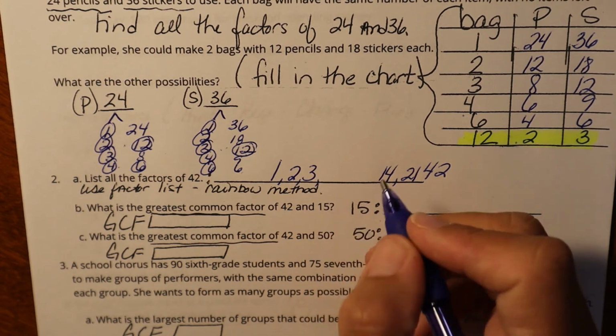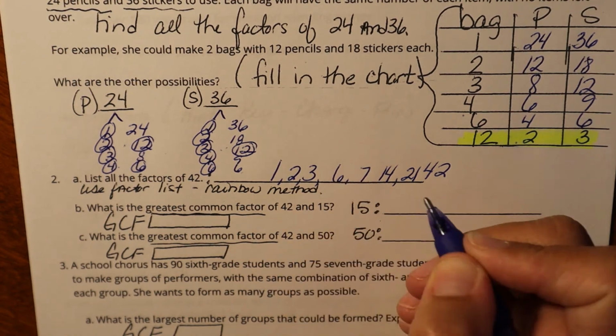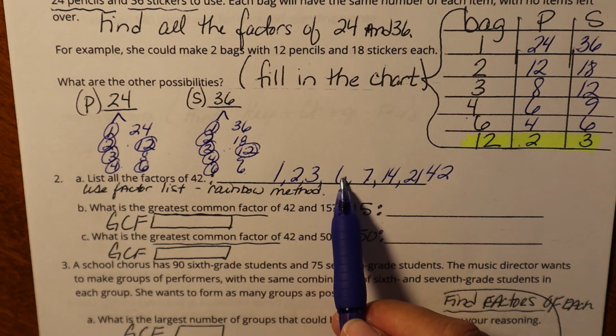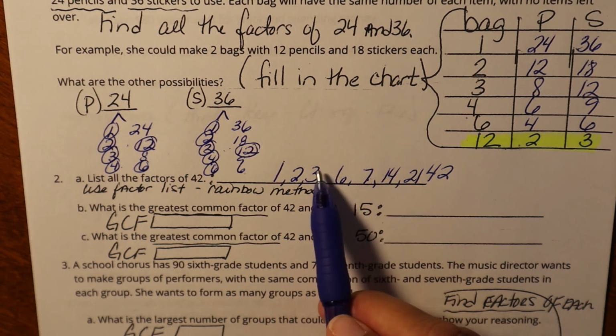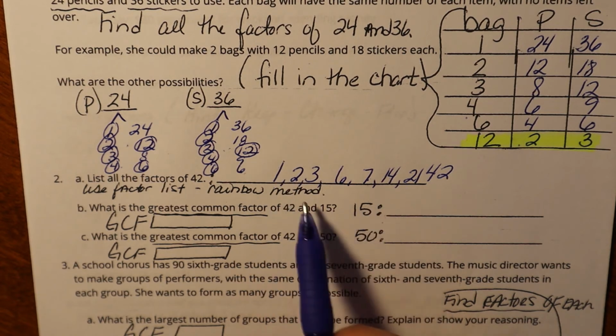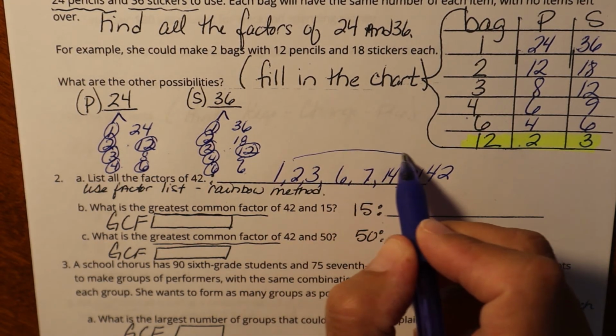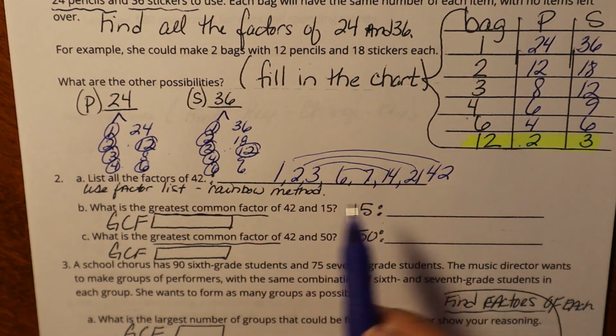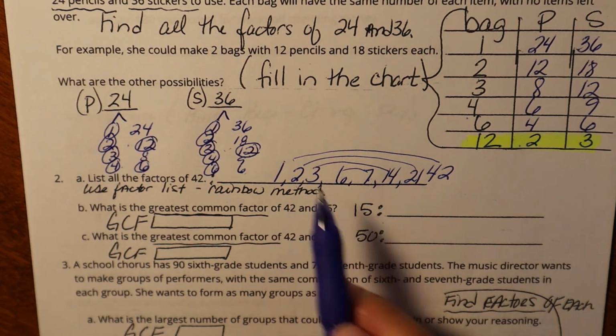Neither can 5, but 6 can, because 6 times 7 is 42. And I'm back at 7 times 6. Then I jump all the way up to 14 and 3, 21 and 2, 42 and 1. Again, this is the rainbow method because you can go back and forth between each other, either left to right or right to left.